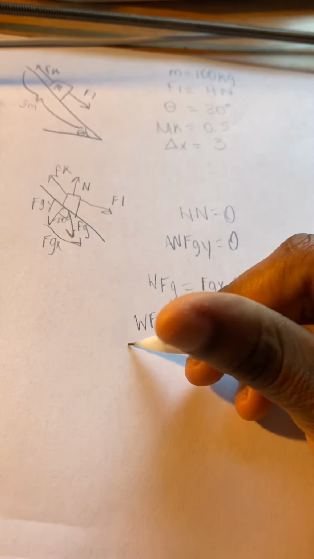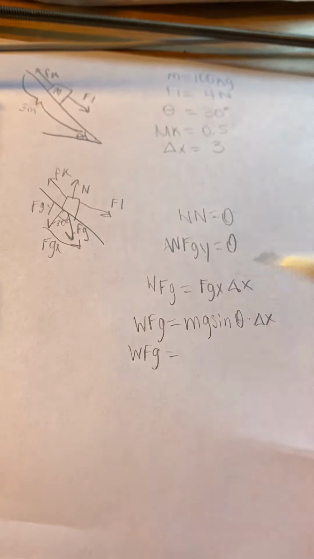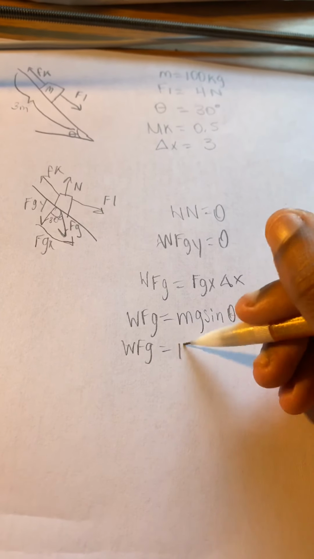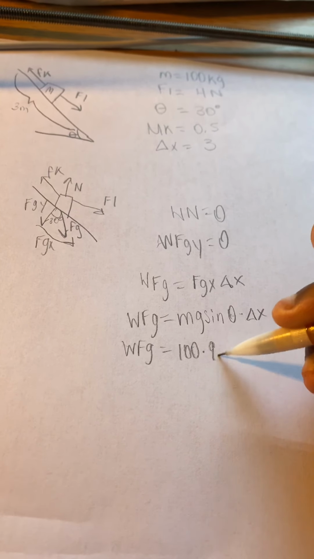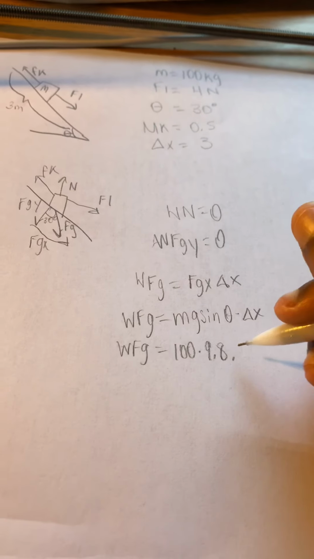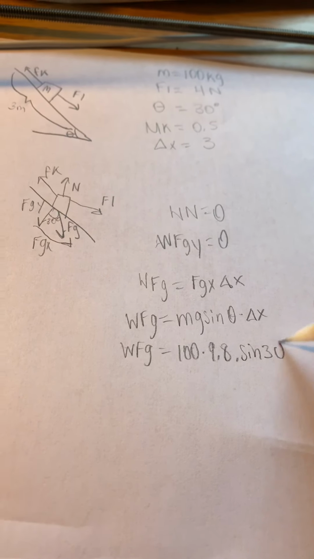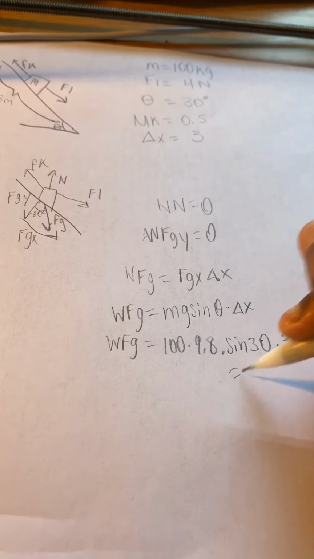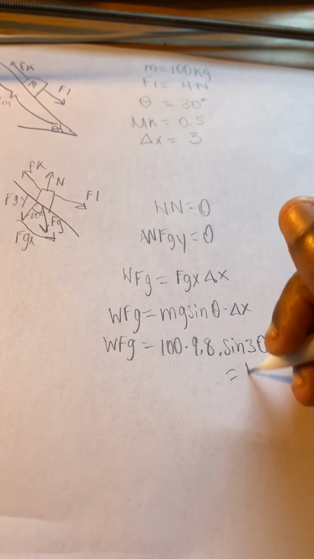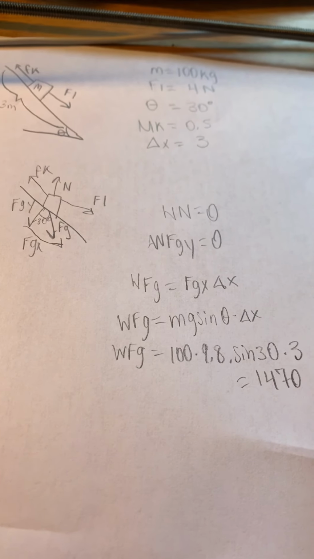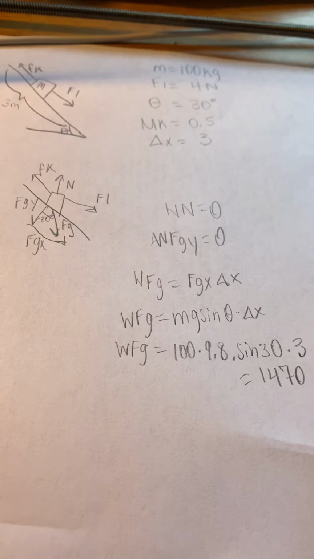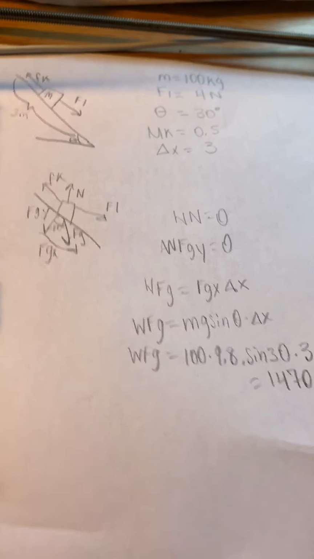So that will be 100 for your mass times 9.8 for g times sine of 30, since that's your angle, times 3, which is your displacement, and I got 1,470.